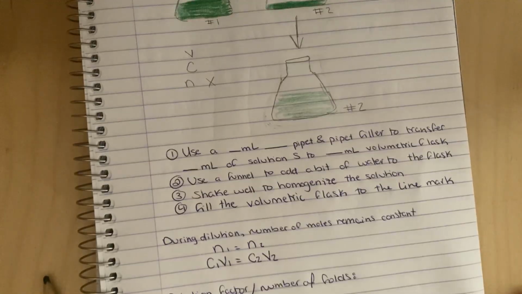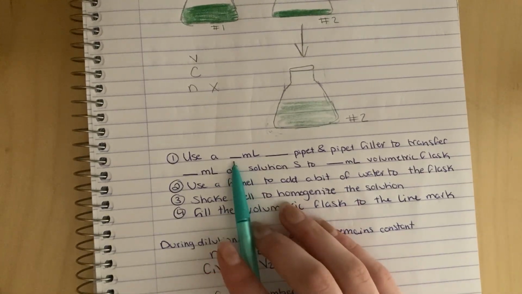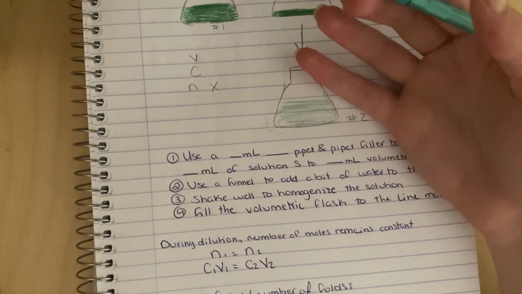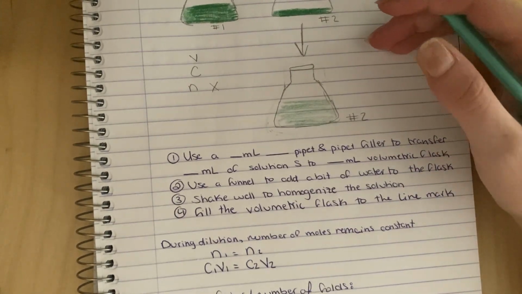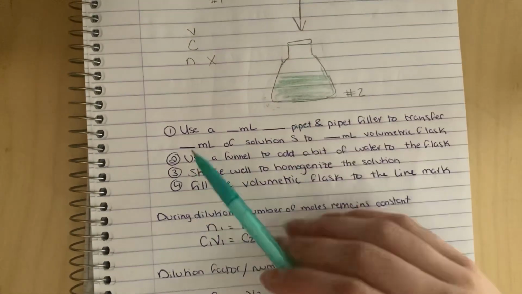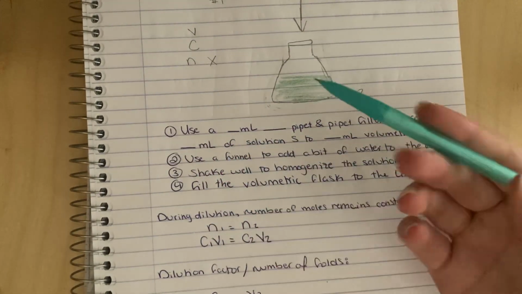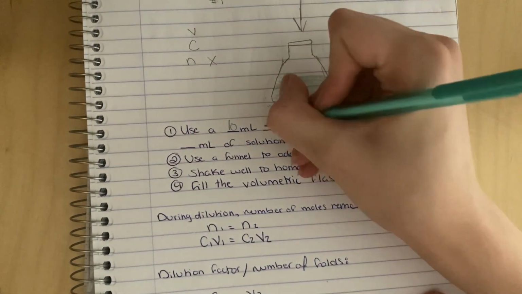So here are the actual steps of dilution. Everywhere that I drew a little line, you have to fill that in with the specific value that applies to this experiment. So let's say for this experiment we used a 10 milliliter volumetric.